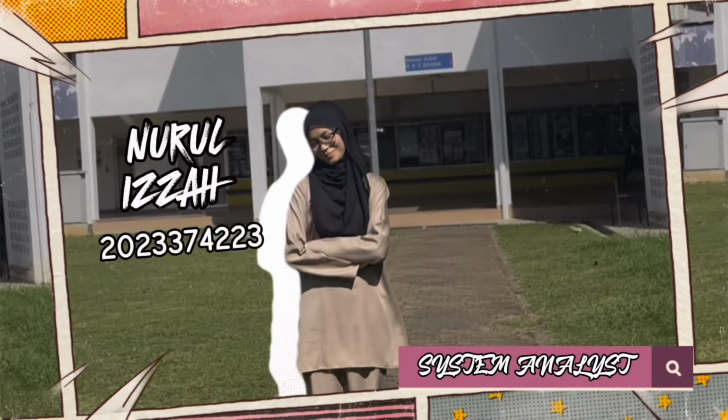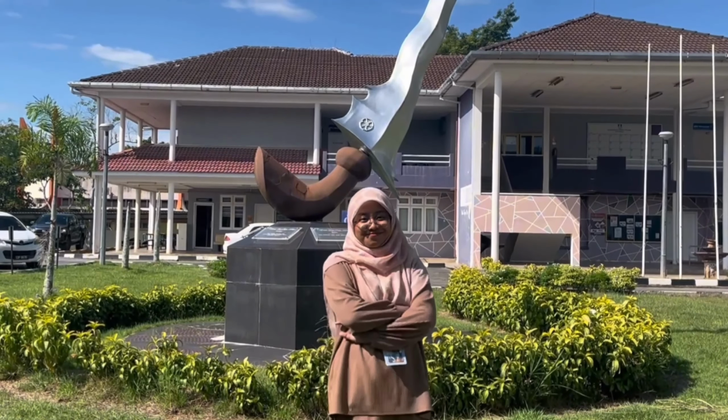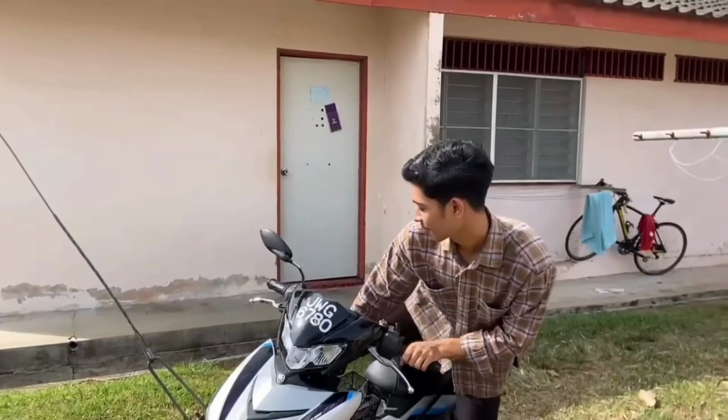Pose with the fans. Pose with the pose with the pose with the pose pose with the fans. Pose with the pose with the pose pose pose with the fans. Pose with the fans.